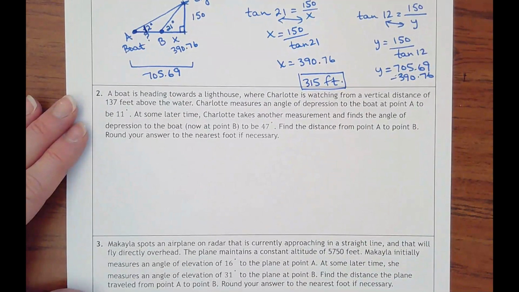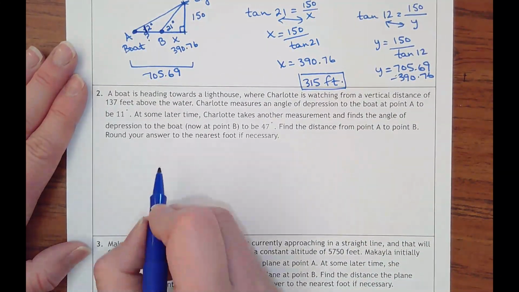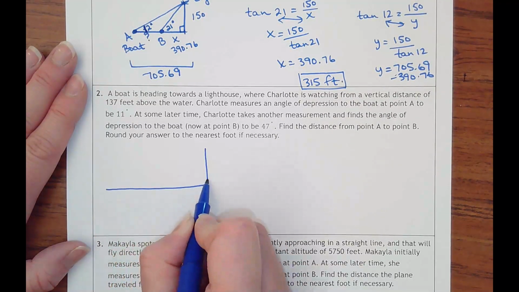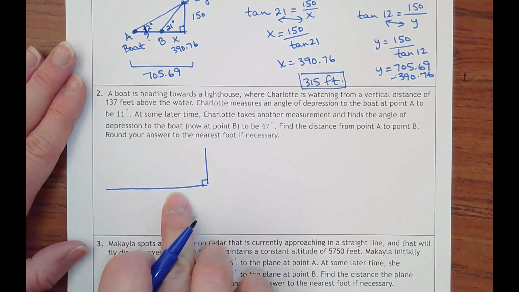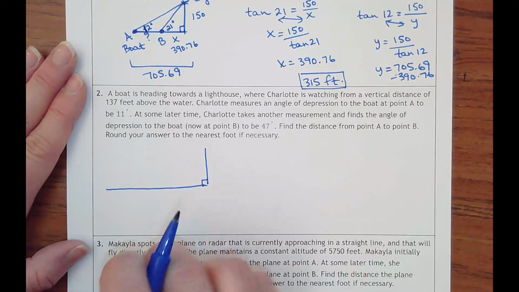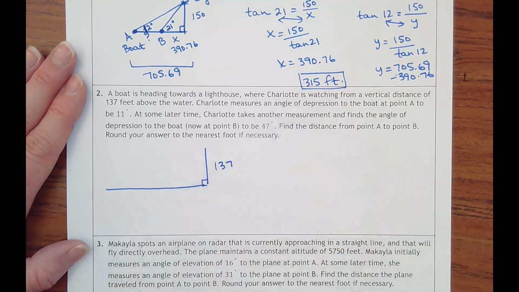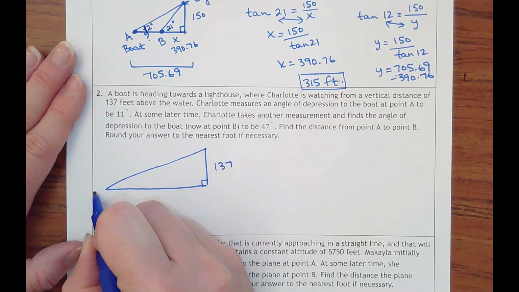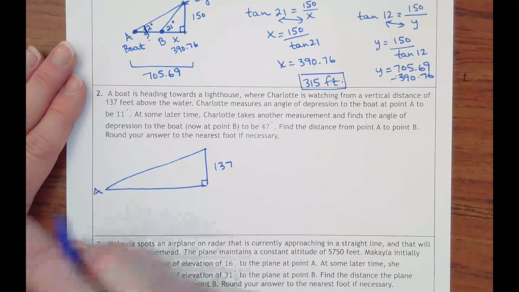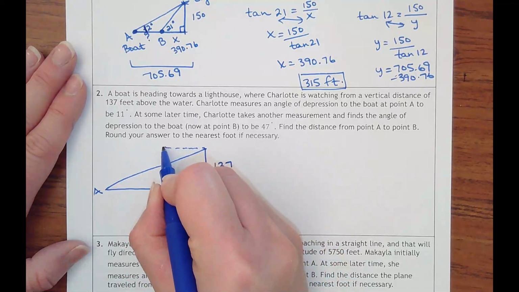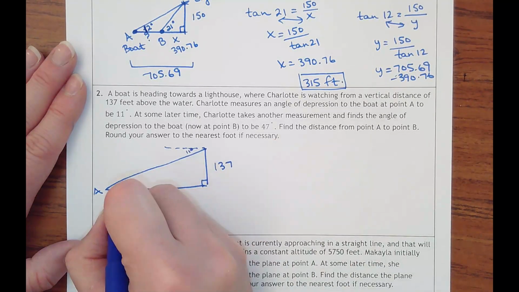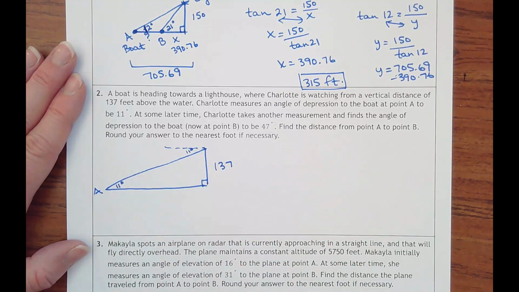Right, number 2, a boat is heading towards a lighthouse. So again, we got lighthouse. I'm going to try to make it bigger this time. Boat. It's coming in. Charlotte watching a vertical distance of 137 feet above water. Charlotte measures an angle of depression to the boat at point A to be 11. So remember, angle of depression is a horizontal looking out with something down here. So that would be 11 degrees there, which puts it also 11 degrees inside the triangle.